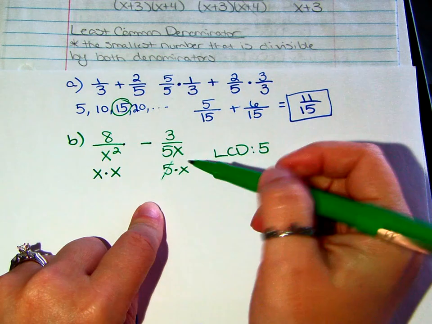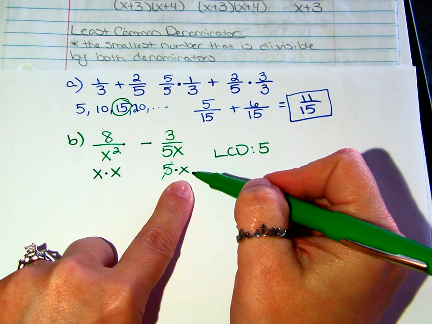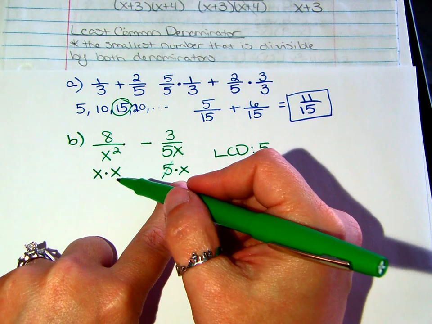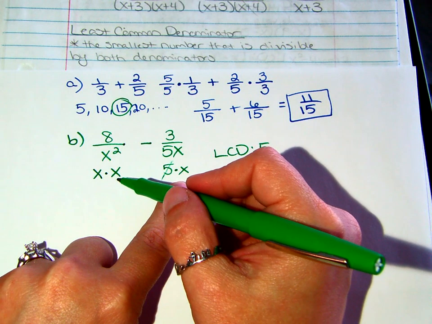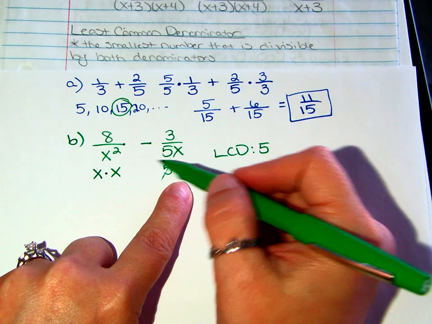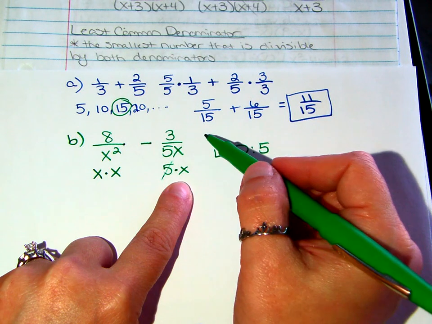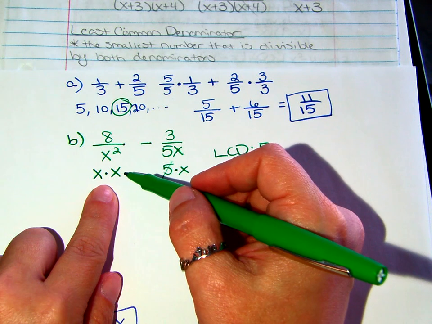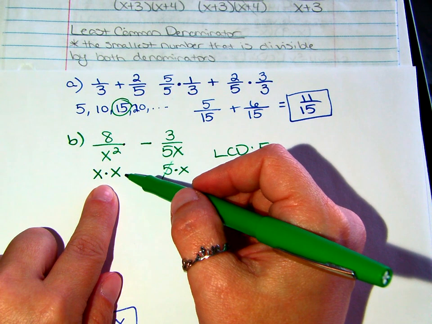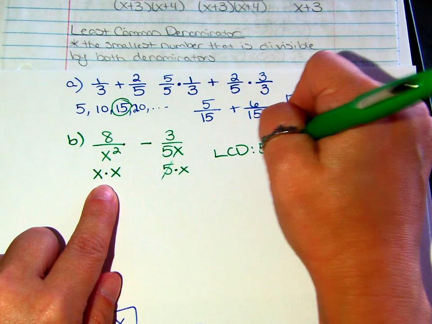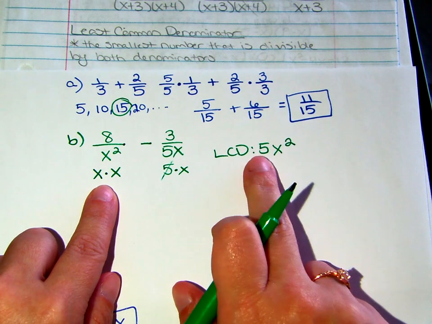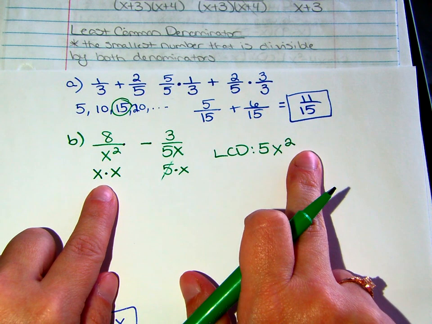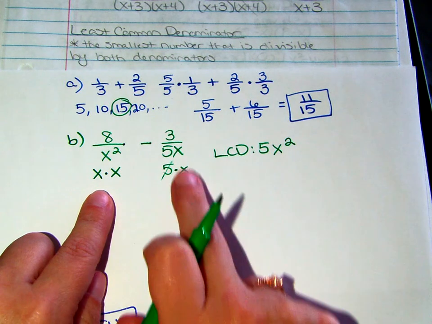This one has an x, but this one has 2 x's. In order to appease both of my denominators and find something that both x squared and 5x will go into, I'm going to have to go with the larger of the powers. So I'm going to have x squared, where I have 5x squared, which is the smallest thing that both x squared will go into and 5x will go into.